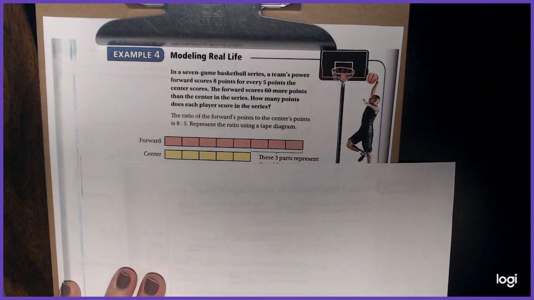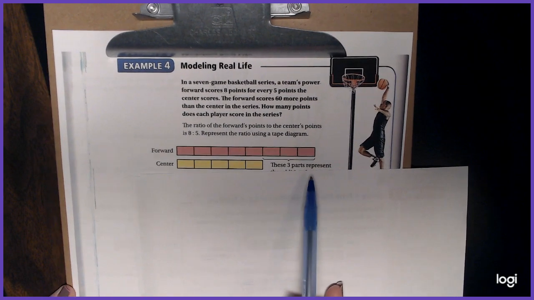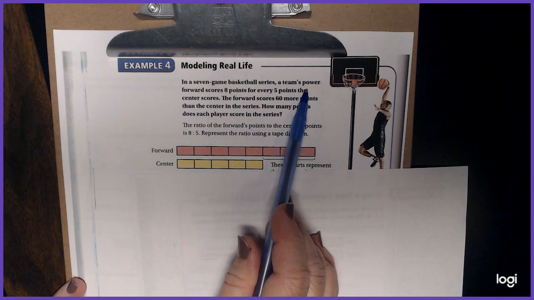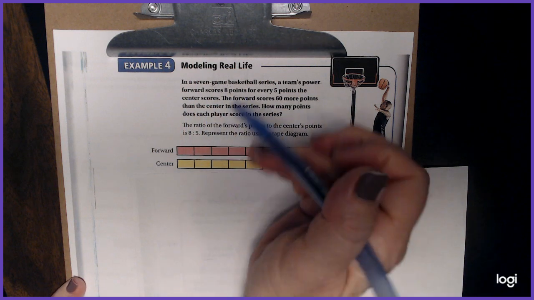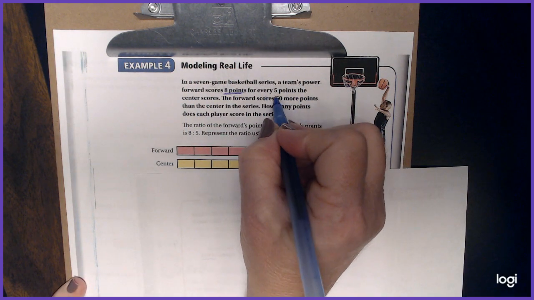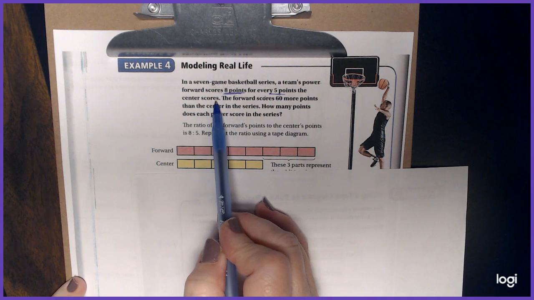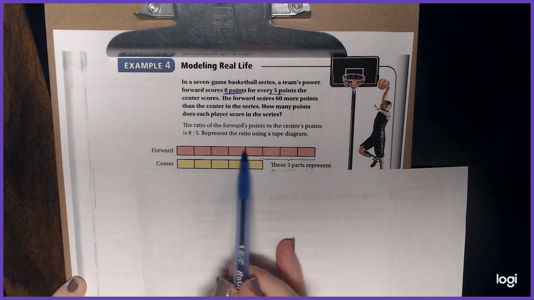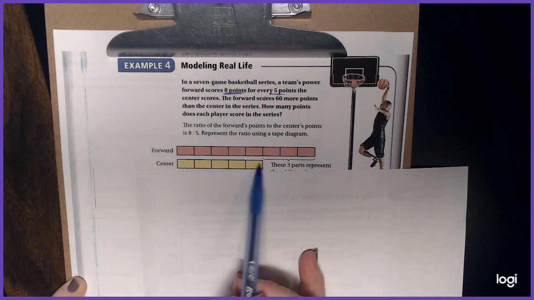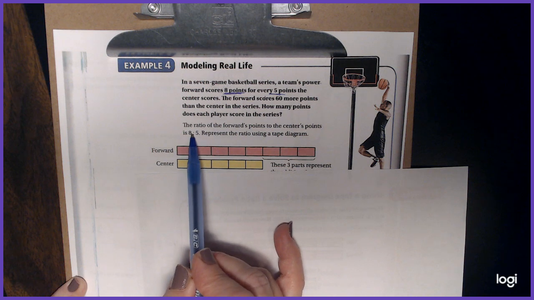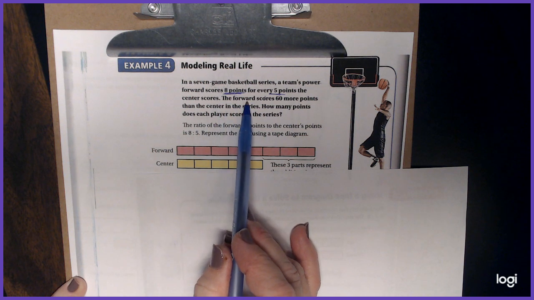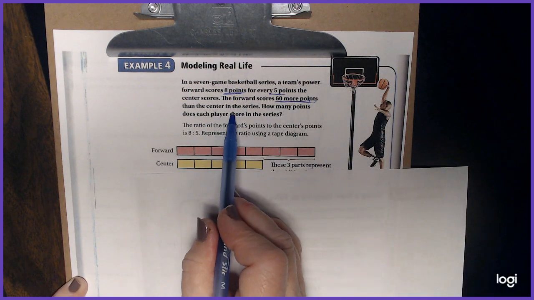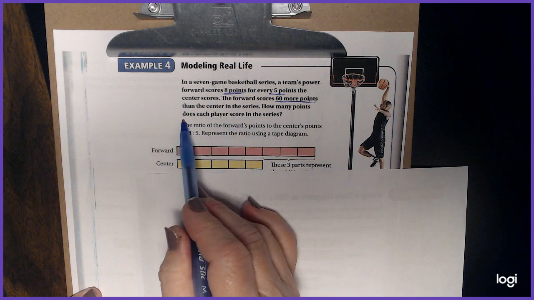All right, so I'd like to show you one more example of what we can do with tape diagrams. It says in a 7-game basketball series, a team's power forward scores 8 points for every 5 points the center scores. So we have a basketball player that's our forward and our center. The forward scores 8 points for every 5 that the center scores. So here's my ratio, 8 to 5. It says the forward scores 60 more points than the center in the series. How many points does each player score?